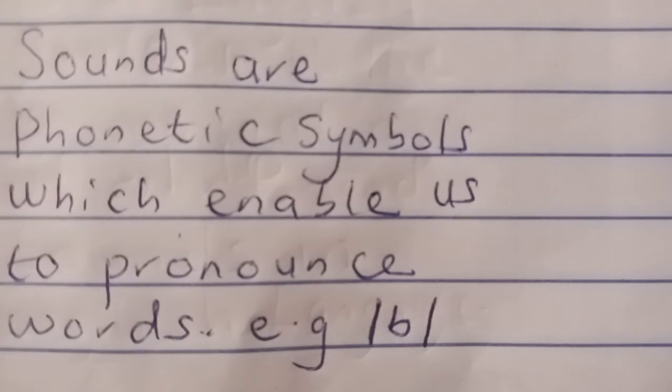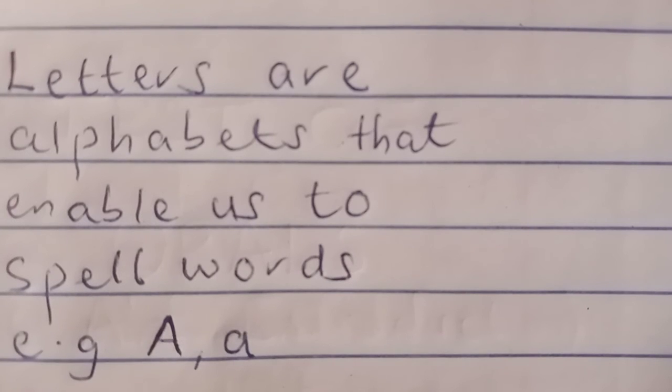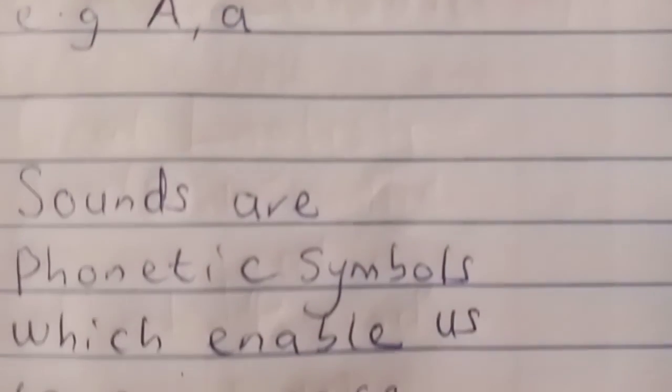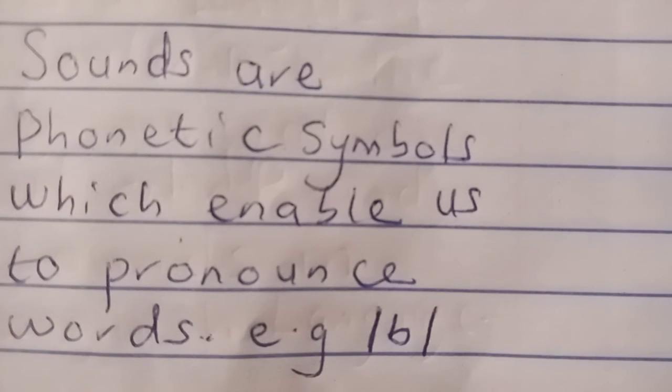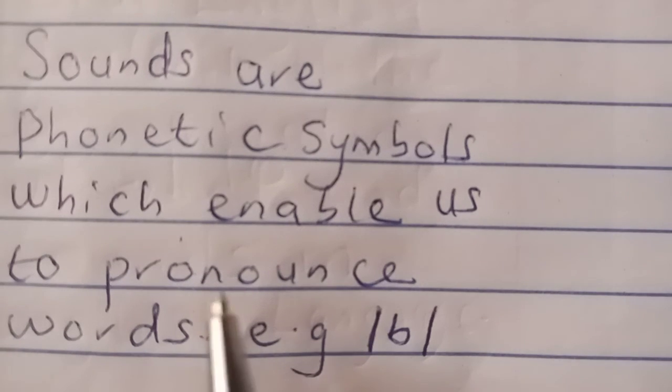In the case of letters, we said letters do what? Letters help us to what? To spell. The key word for letters is spell. But for the case of sounds, the key word here is what? To pronounce.